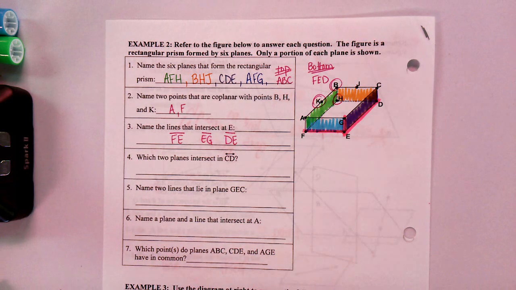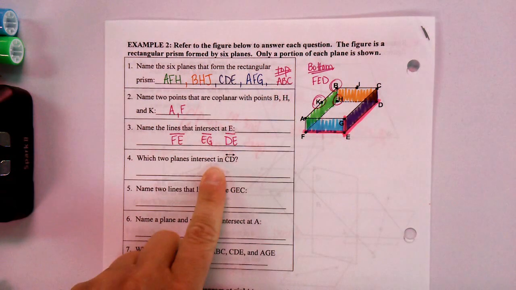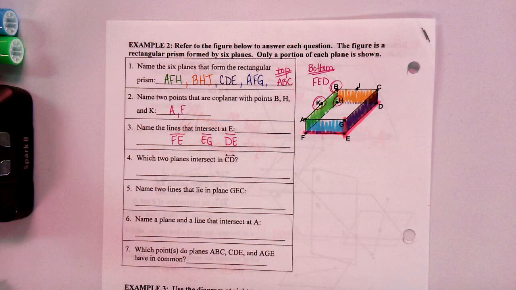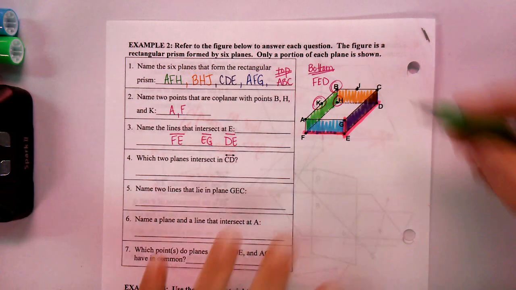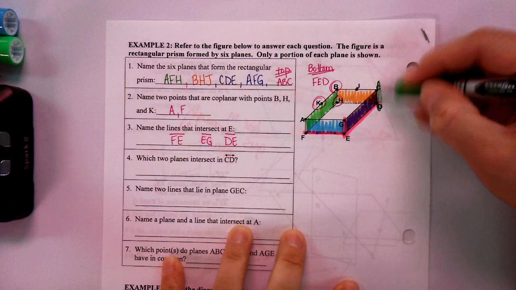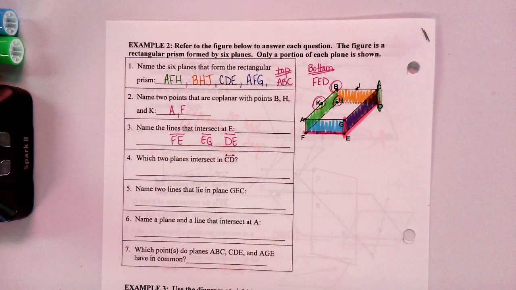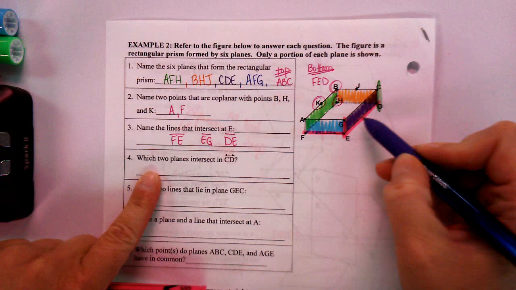All right. So which 2 planes intersect at CD? So find CD, highlight it if you have to, circle it if you want. There it is over there. 2 planes that touch at that line. You can tell me colors, you don't have to tell me letters. Orange and purple. Orange and purple meet at that line. So now that I know I have to do orange and purple, now I need 3 letters not in a straight line on purple.